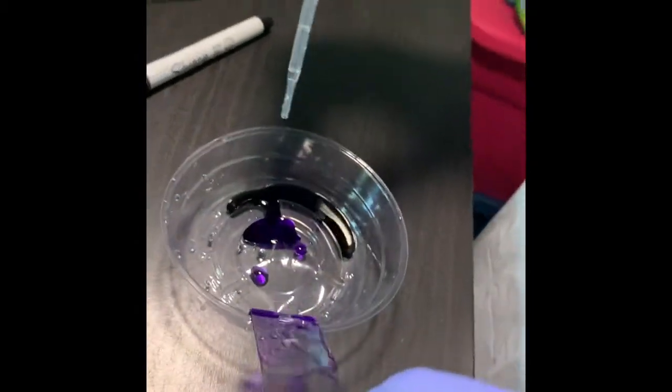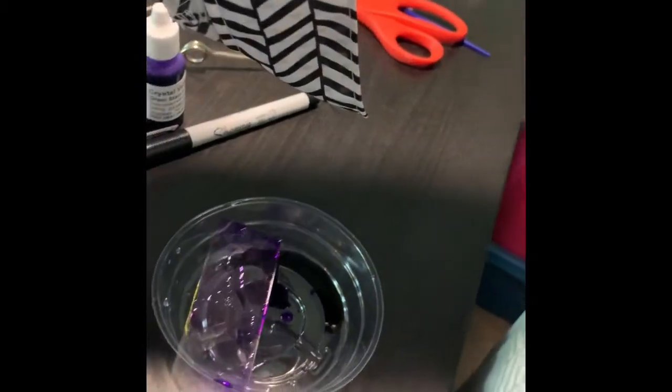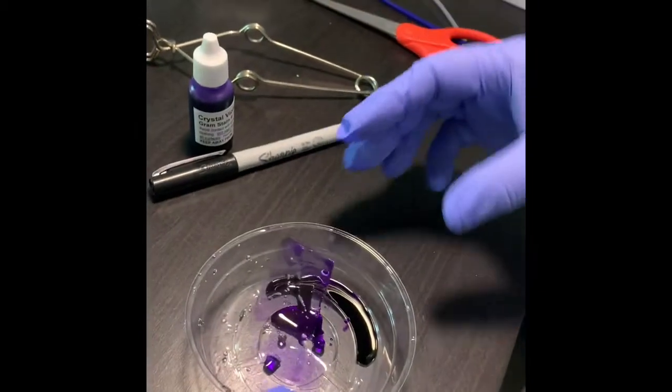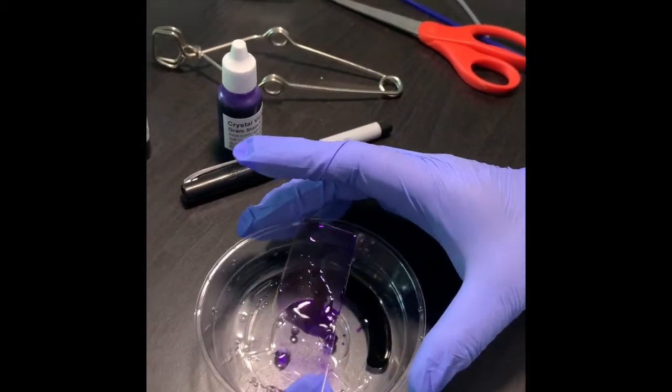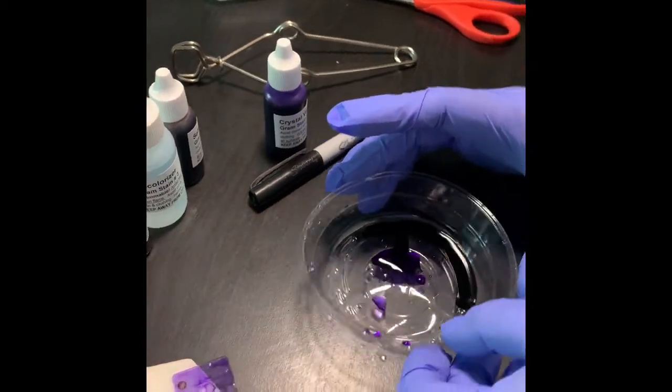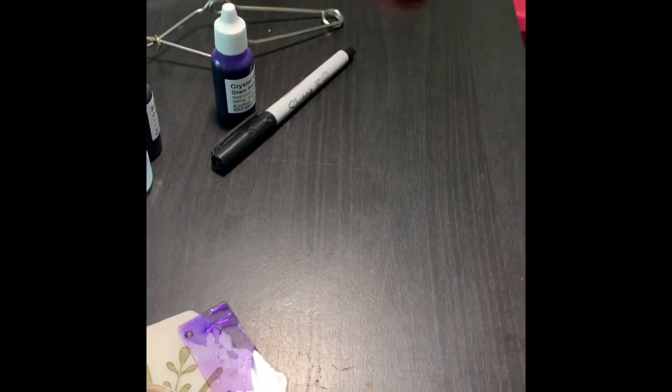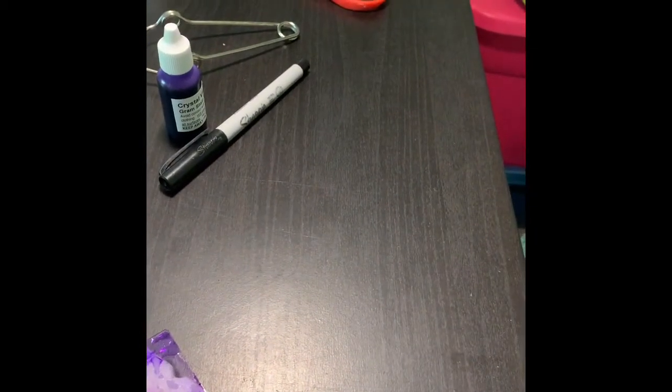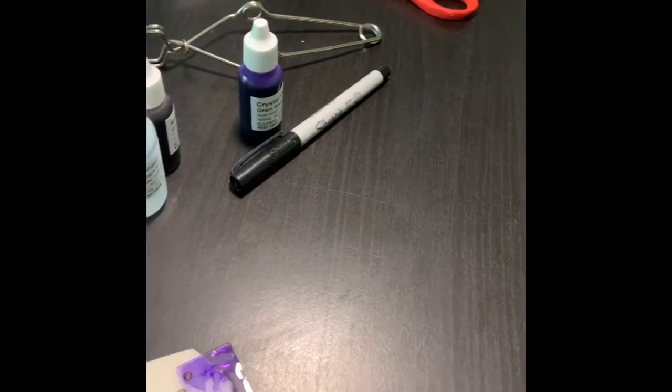So once it is done, I have to get rid of the stain. So let me go and get rid of that. I'm coming back soon.